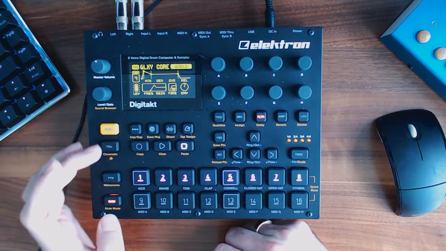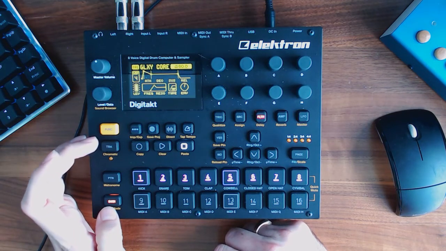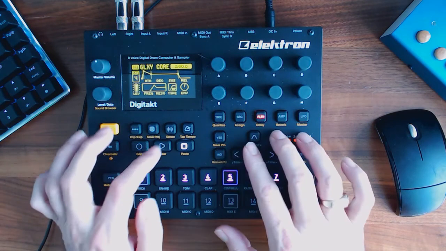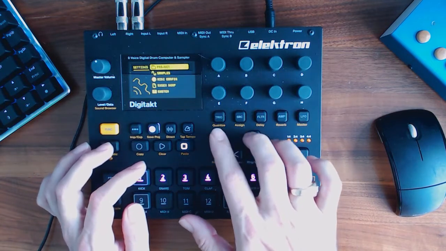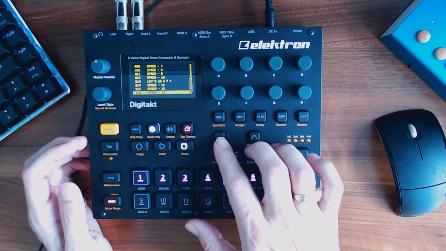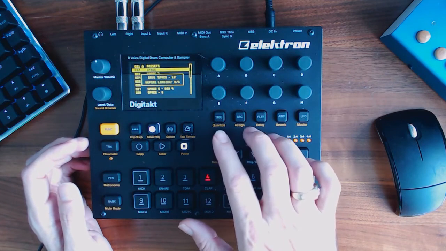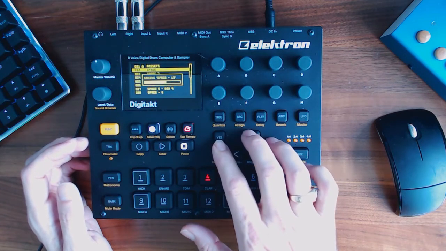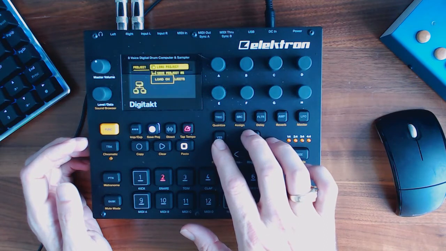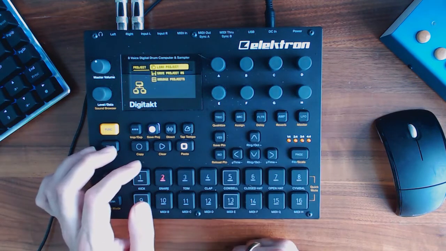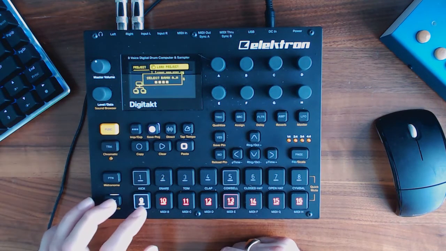So let's contrast that really quick with the very first one so you can hear that. So I'm going to go back into project, load project. I'll just play that first part.